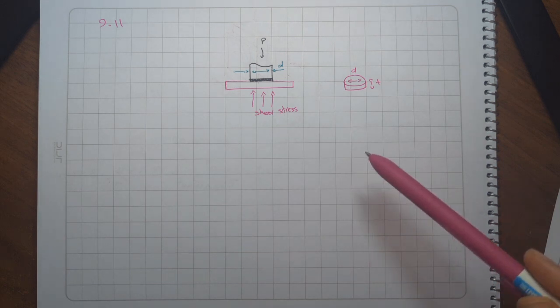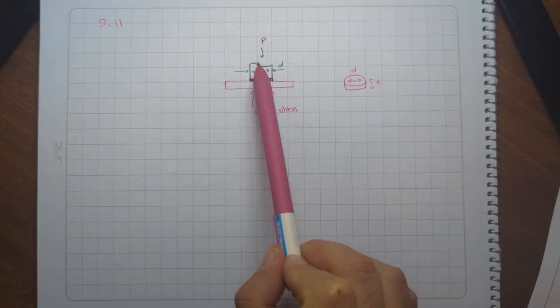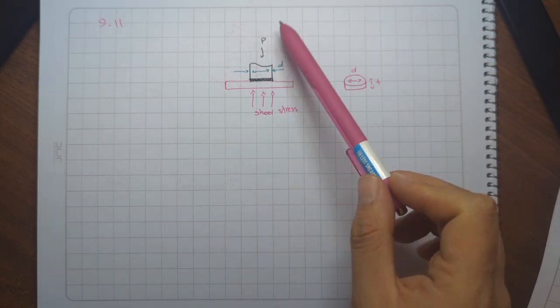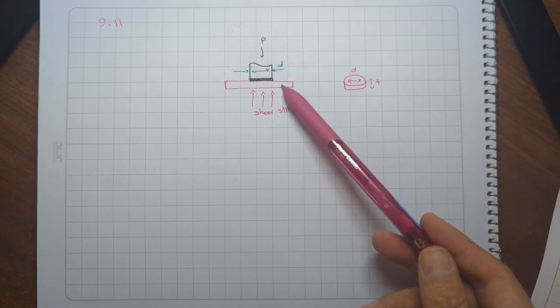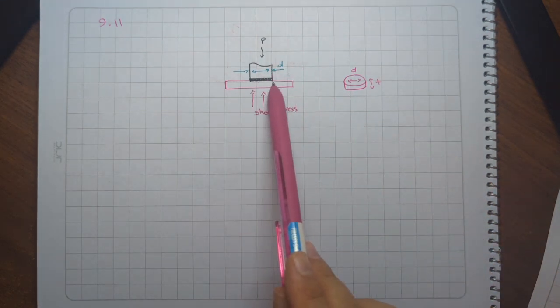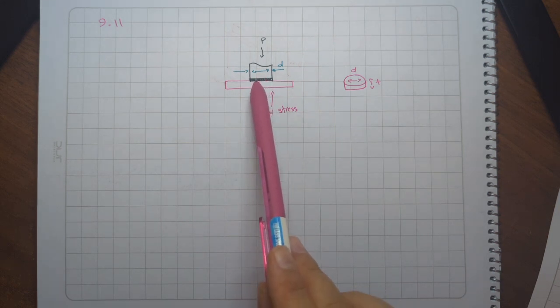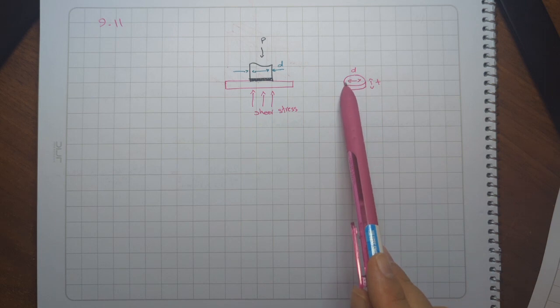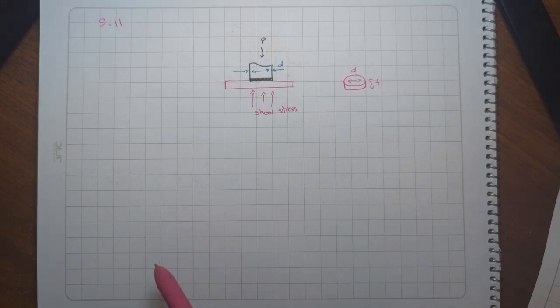So just let me tell you guys something. For example, this is a plate, all right, and this is a punch. With the force of P, we want to apply a force to this punch. So this plate is going to be punched, okay? And when this plate is punched, a disc shape like this is going to come out of the machine.